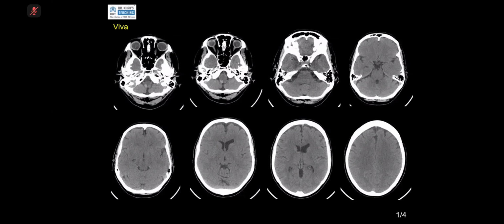Cavernomas, the type of case which I have shown you, can you imagine? You could not see anything on FLAIR, on T2, on T1, and the only sequence on which you saw it was susceptibility. But there are other types of cavernomas which can even be seen on a CT scan.